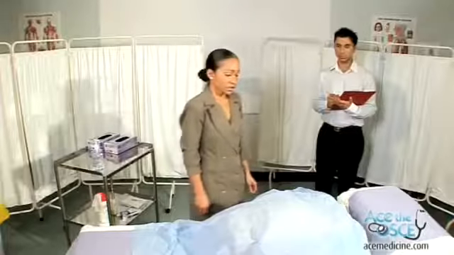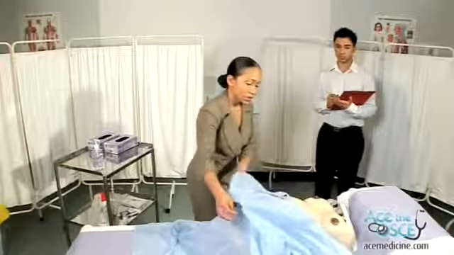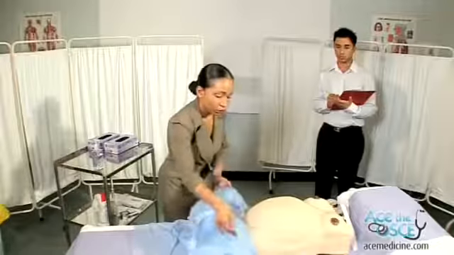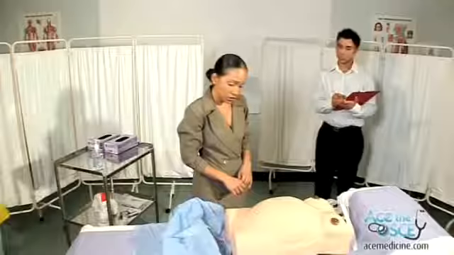To commence the examination, I will firstly expose the patient's abdomen, having obtained her permission to do so. The first step is that of inspection. I will be looking for linea nigra, striae gravidarum, old caesarean or other surgical scars.